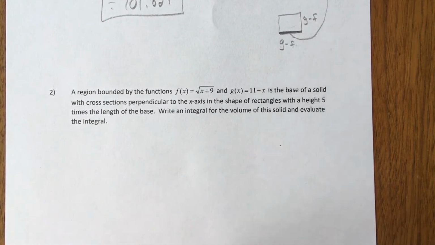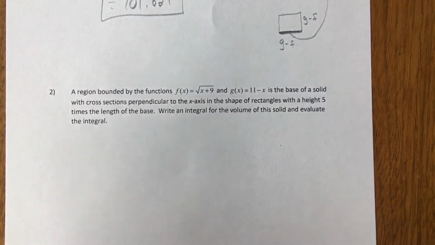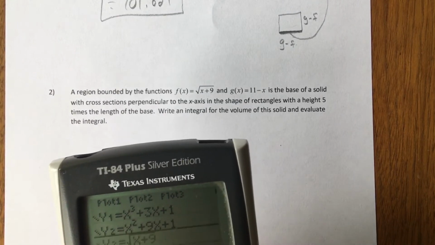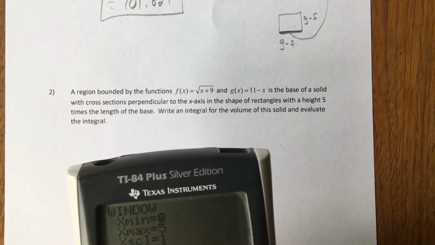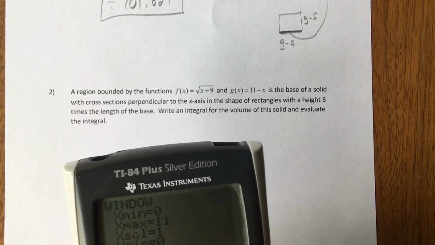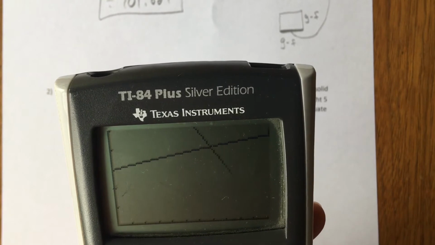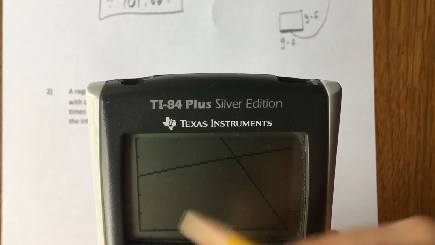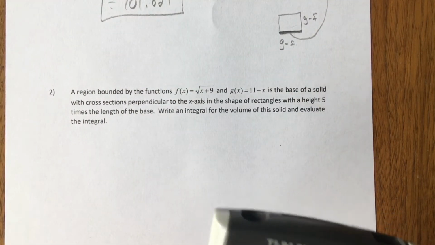We have a region that's created by these two functions here, and it's the base of a solid with a similar description. So let's get a visual on that. If I turn those two on and turn the other two off, we'll probably have to go a little bit further out on this one, but probably not as high. So let's see if that works. Okay, so here is our region, and this is the base again of a solid.